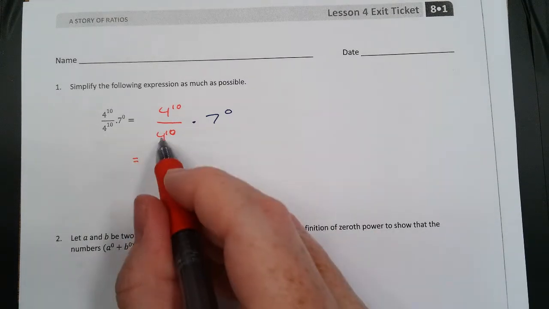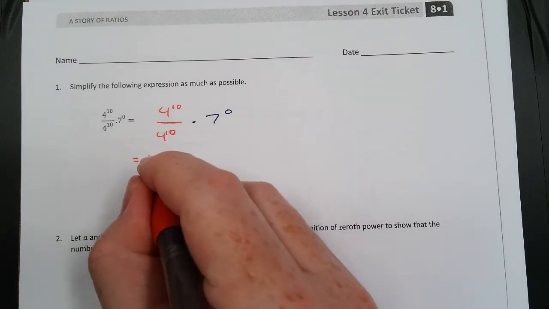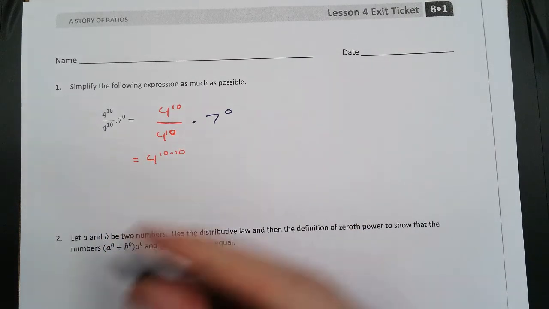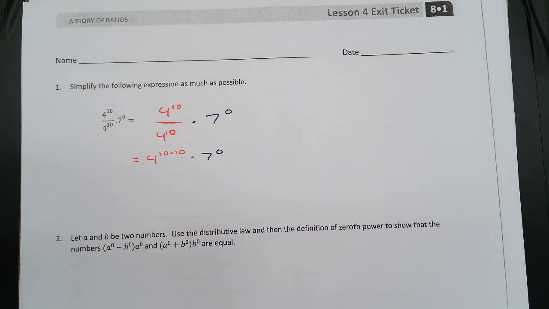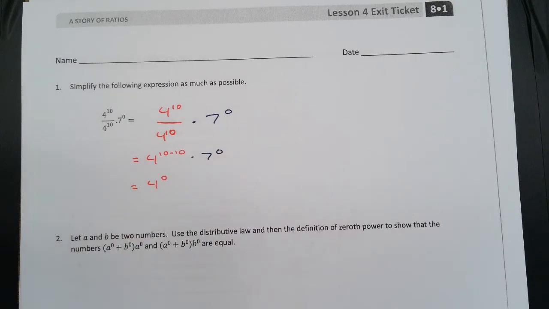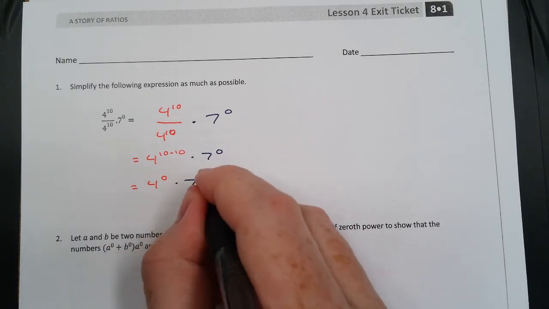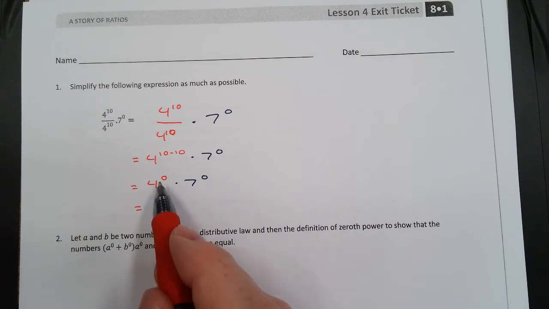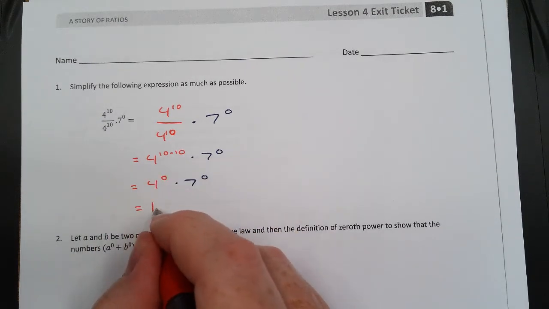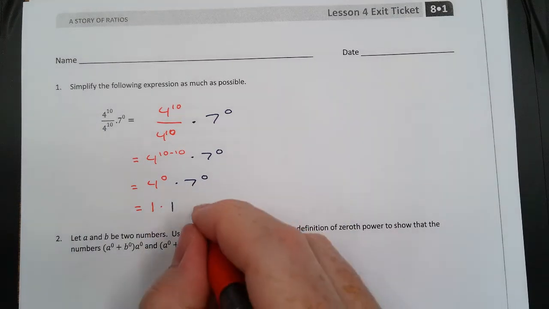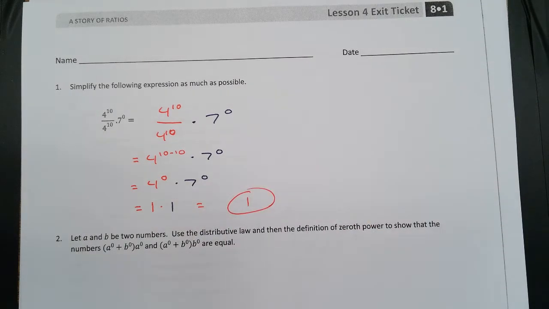Now, following the rules we learned, 4 to the 10th divided by 4 to the 10th is 4 to the 10th minus 10. Right now, let's just leave 7 to the 0 as it is. 10 minus 10 is 0, so this turns into 4 to the 0 times 7 to the 0. And using the rule we learned today, anything to the 0 is 1. So this is 1 times 1. So our final answer is just going to be 1, and that is simplified as much as possible.